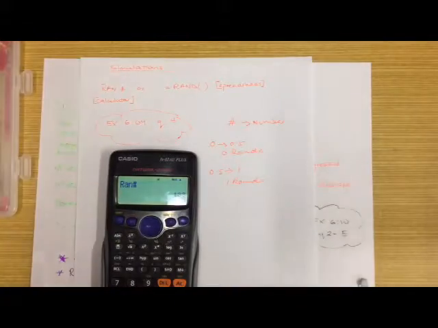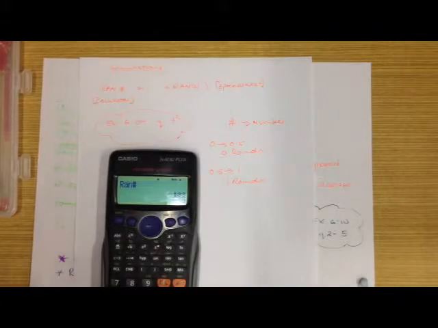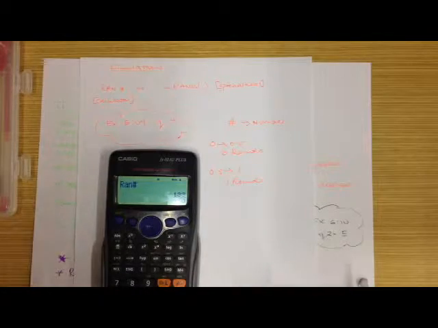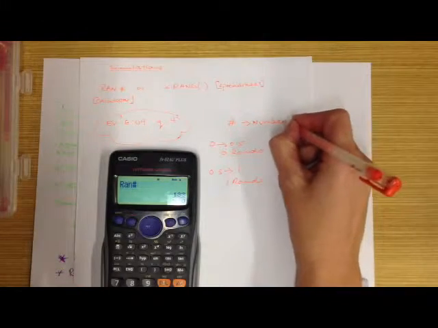Okay, the next thing we're going to do is look at simulations. Basically, this is very fast. We're going to do one exercise, or one question out of the exercise in your textbook, and even the exercise itself says see your teacher and work out which question you're going to do. When we're trying to simulate an experiment, we're looking to generate a random number.